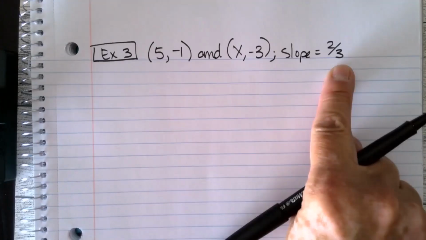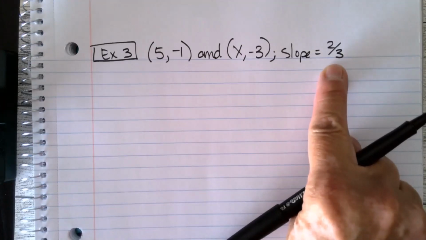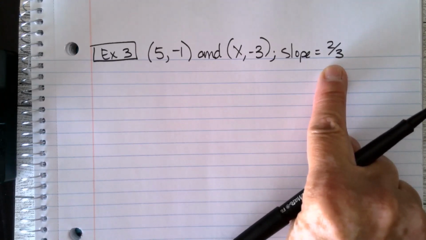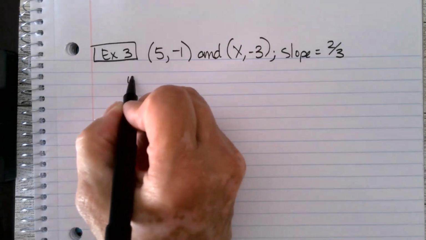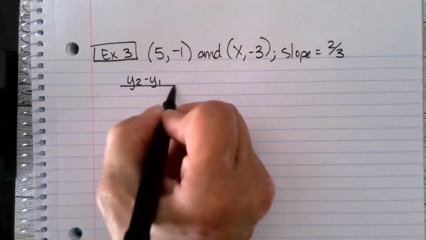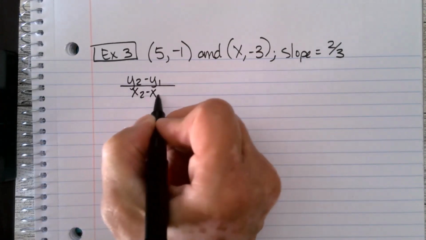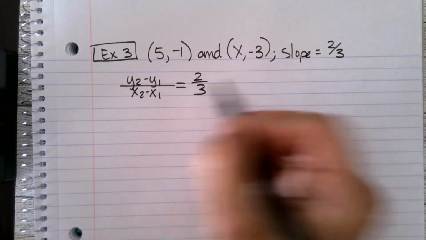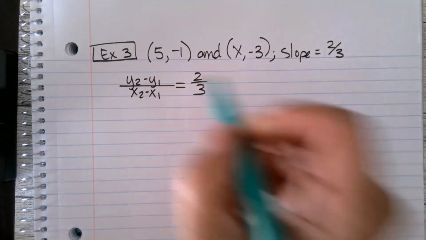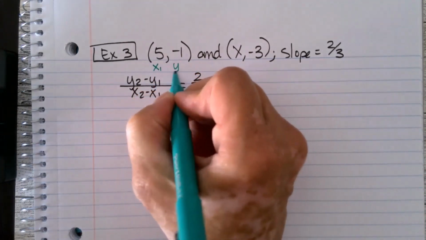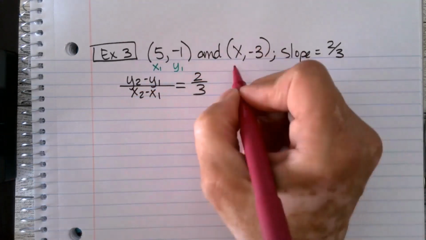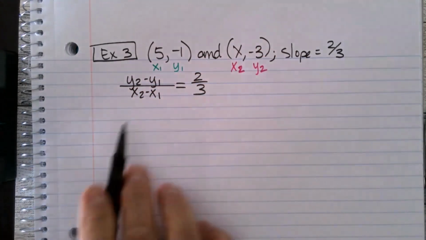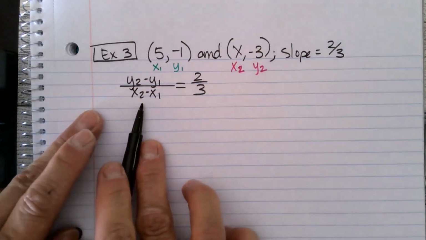Example number 3. A lot of slopes are fractions, and when this happens, the solving gets kind of weird towards the end. I do the same thing. I write the slope formula so I know what I'm going to use to set up the equation. I'm setting it equal to 2/3 because they're telling me that's what the slope is. I label my points so I know where I'm going to put all the numbers and not make any mistakes with that. Now I'm going to pop the numbers into the formula and then start solving this.